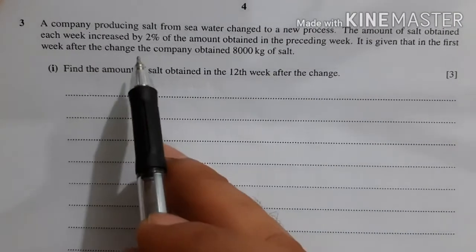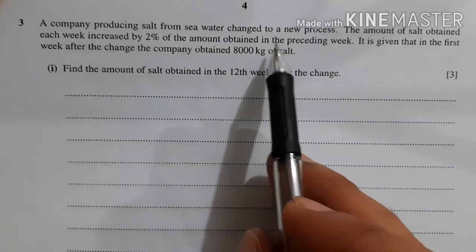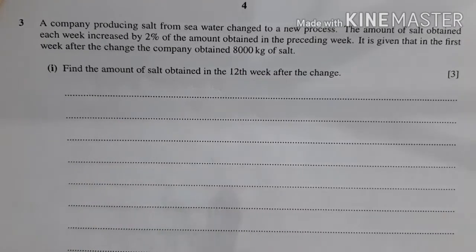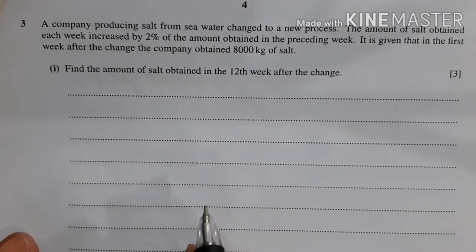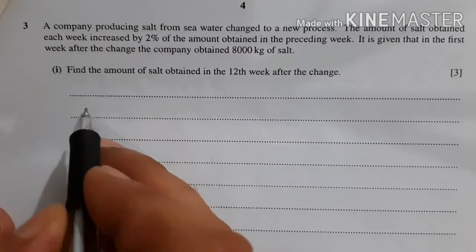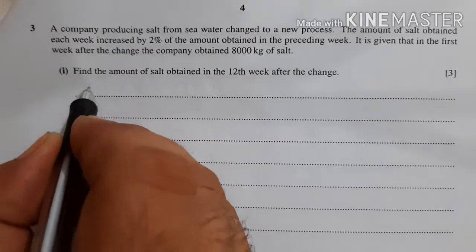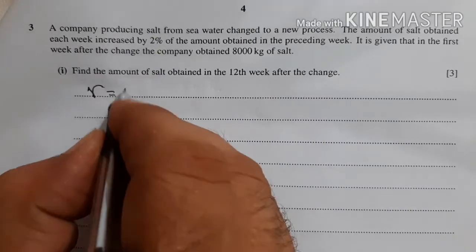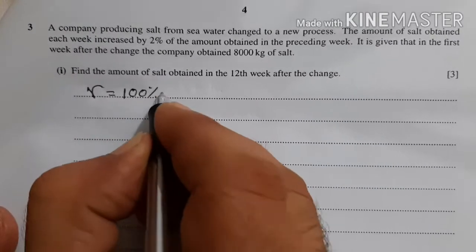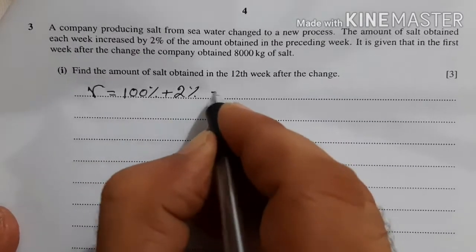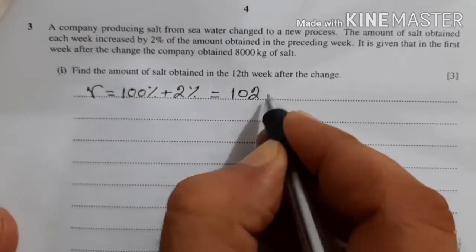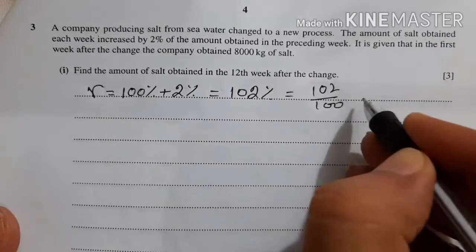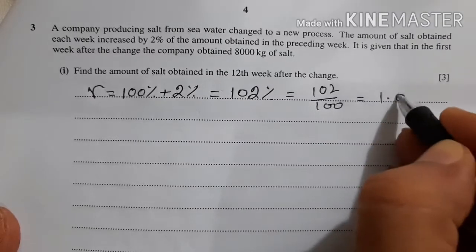Question number 3. A company producing salt from seawater changed a new process to a new process. The amount of salt obtained each week is increased by 2%. This is a question of GP. So the common ratio R is actually, it is increased by 2%. It means it is the increase in 100% plus 2%. This will be 102%. Or it can be written as 102 over 100, which means 1.02.